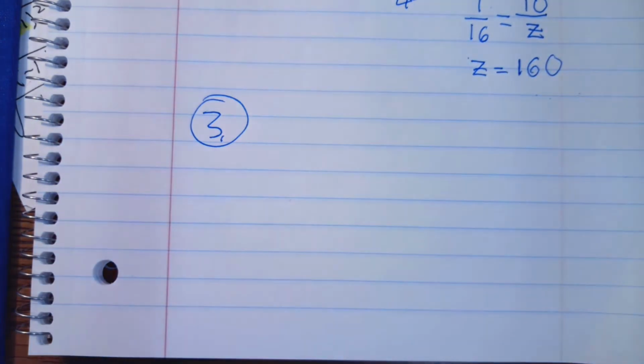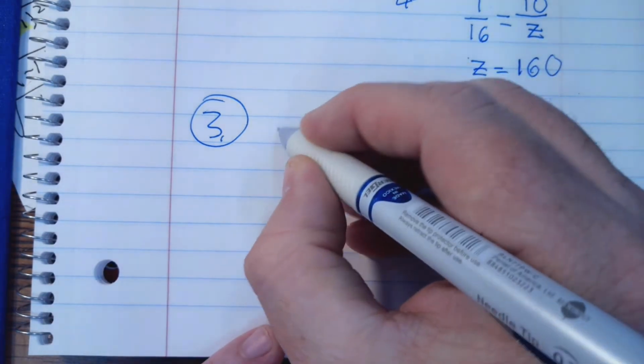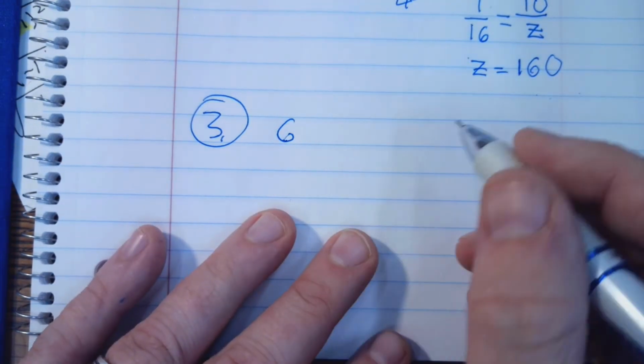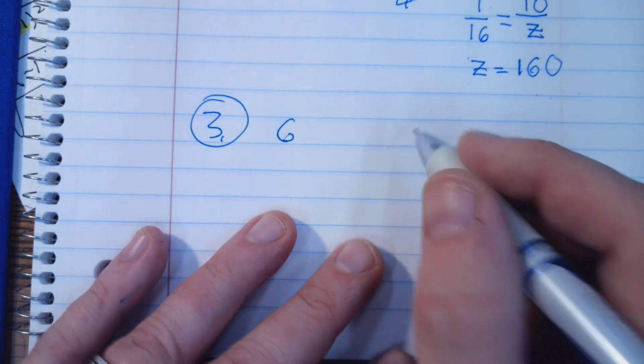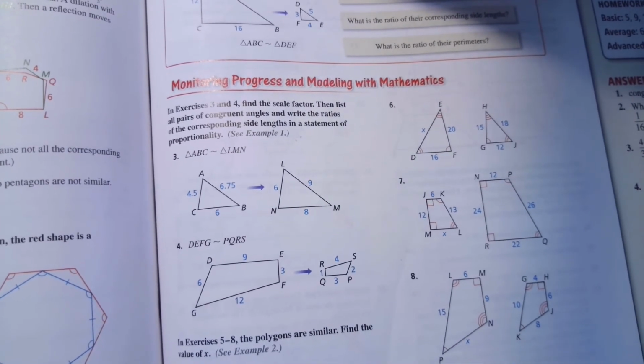I'm just going to pick a number, and I'm not going to pick a number on this one that's a decimal because I don't want to. Decimals seem like they're harder to work with. So I'm going to pick 6. Does everybody see that? Okay, I can show you the shape here. You can zoom in or whatever. So I'm going to pick 6 because that's easier.